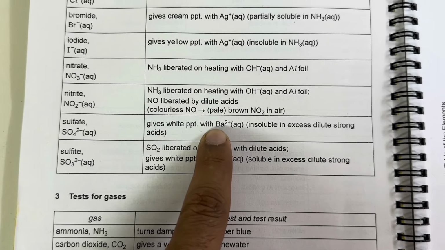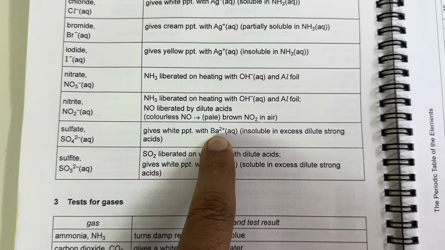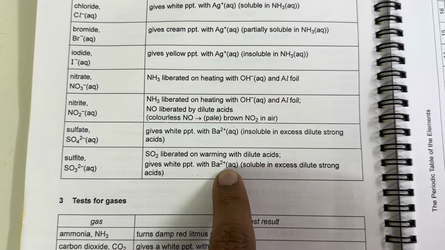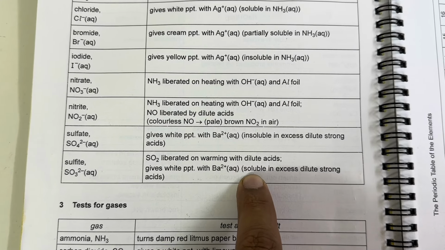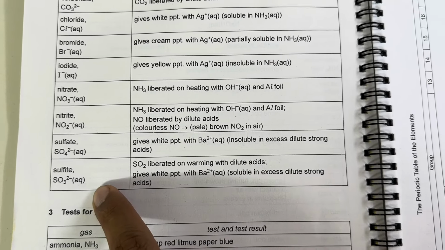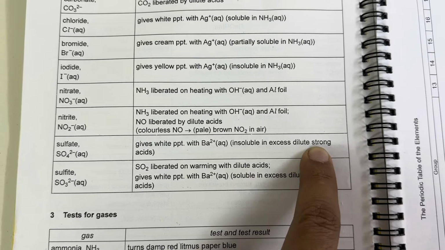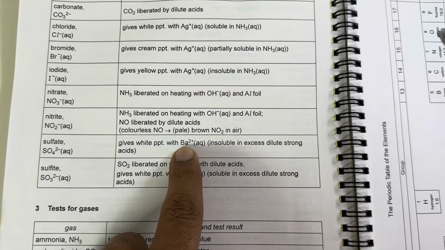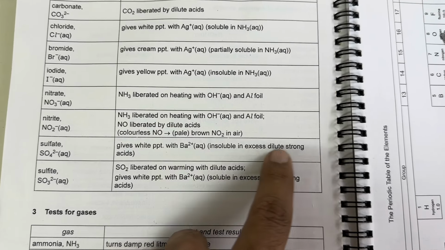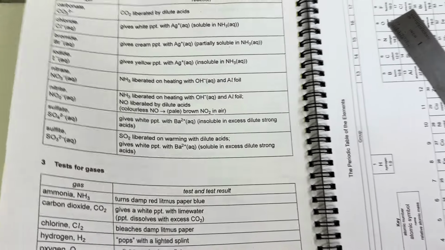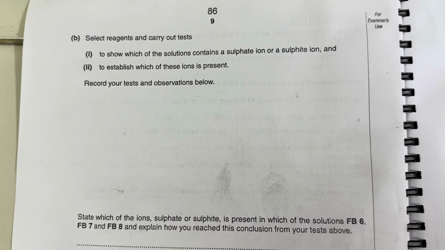we add barium 2 plus, meaning barium chloride or barium nitrate solution, for both of these, sulfate and sulfite. But if we add further dilute acid, the precipitates are soluble if sulfite is present, and precipitates remain insoluble in acid if sulfate is present. So the two chemicals we are adding here are barium nitrate or barium chloride followed by dilute acid. Now here we cannot add sulfuric acid because we are testing sulfate. Therefore, we will just write here hydrochloric acid or nitric acid.